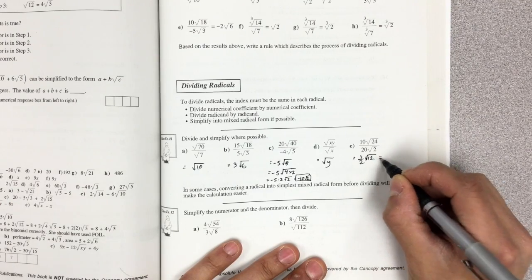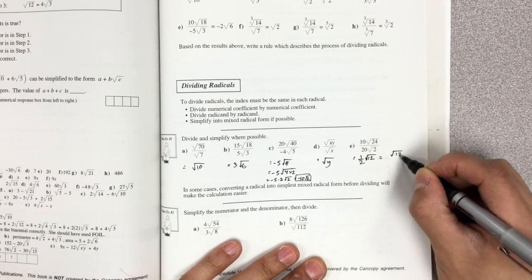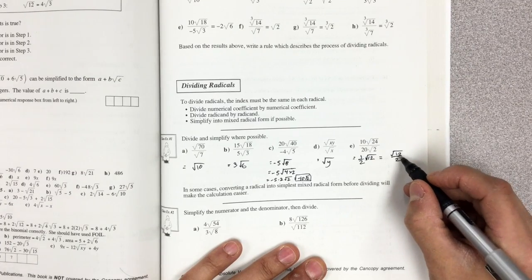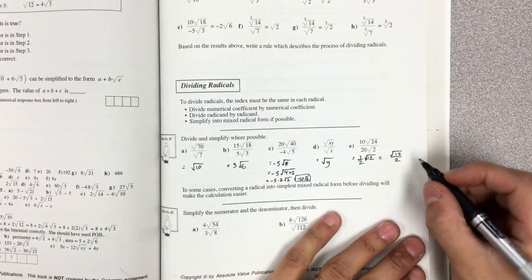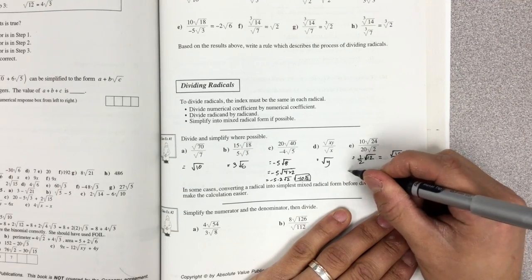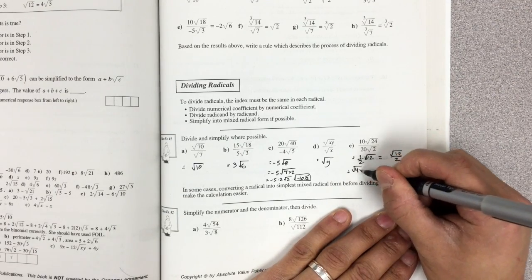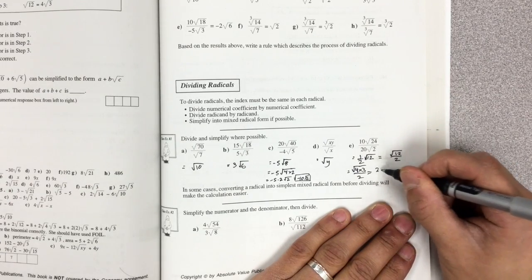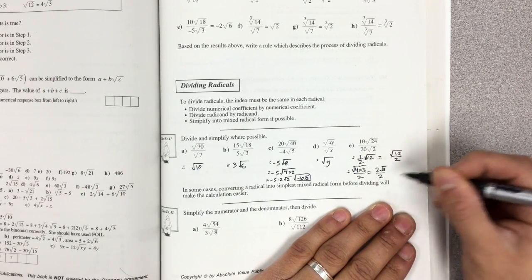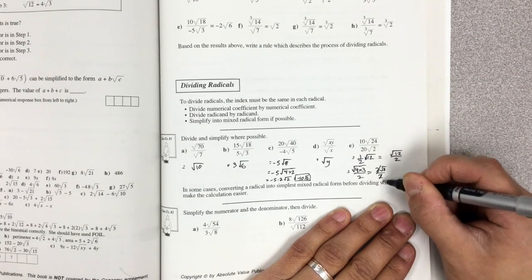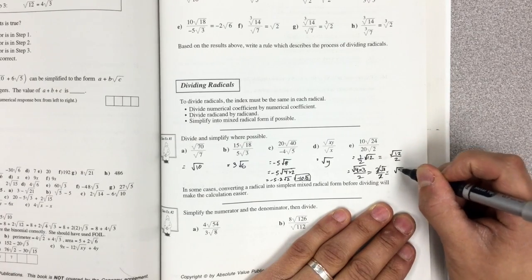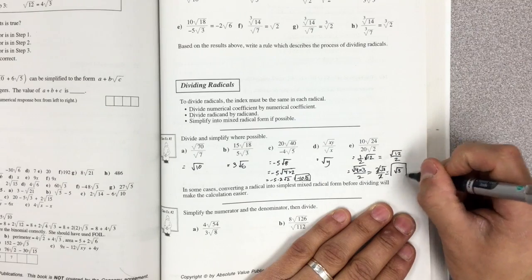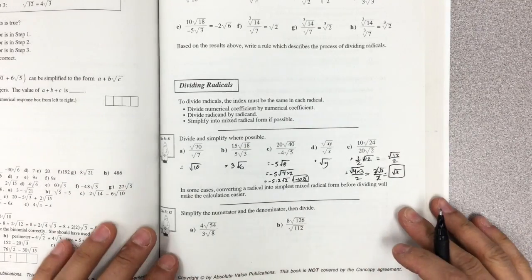And so we could write this like this, root 12 over 2. But we can simplify this root 12. This root 12 can be simplified into the square root of 4 times 3 over 2, or 2 root 3 over 2, which those 2's would cancel out, and we'd be left with the square root of 3 as a final answer.